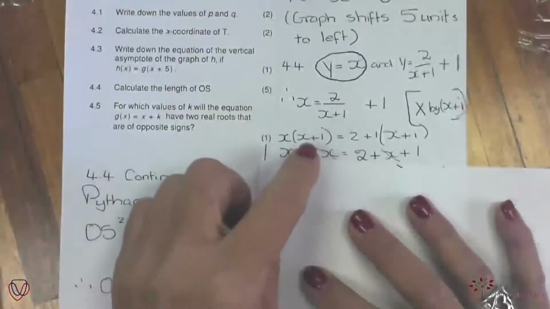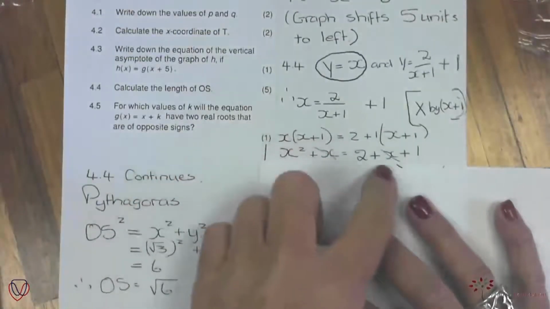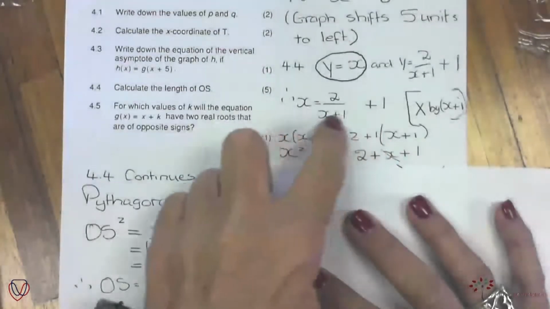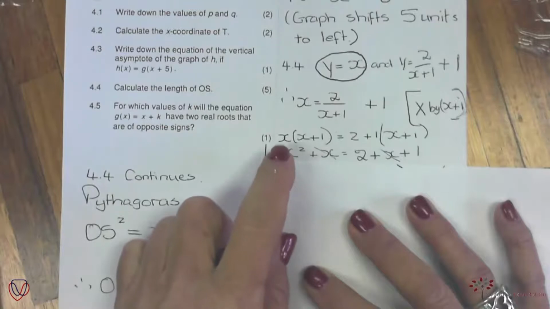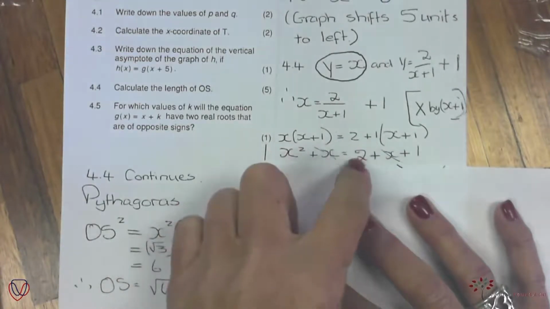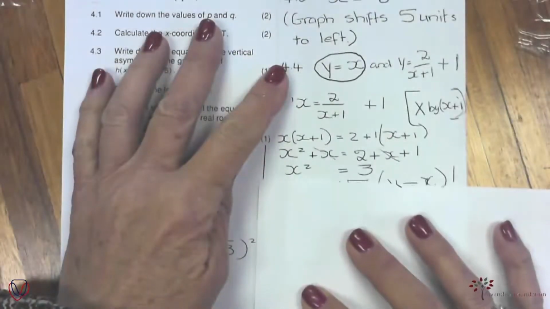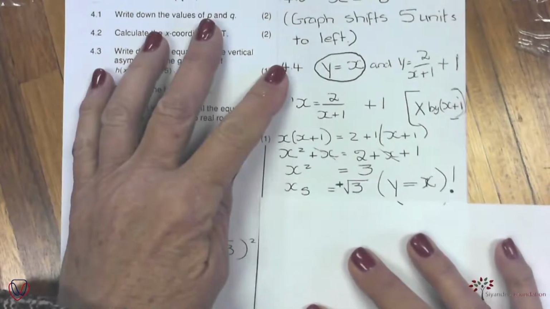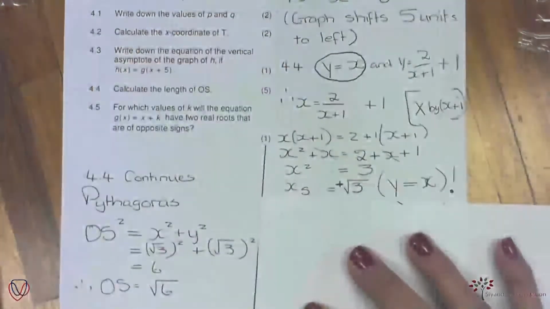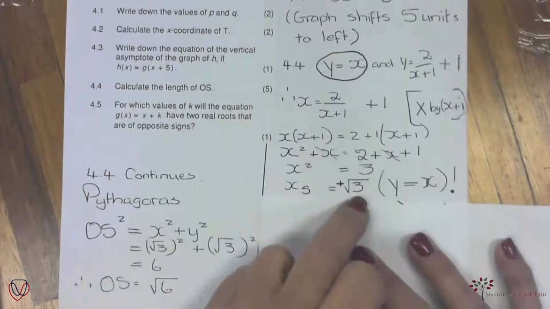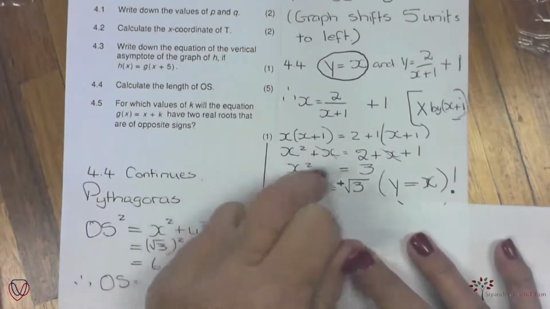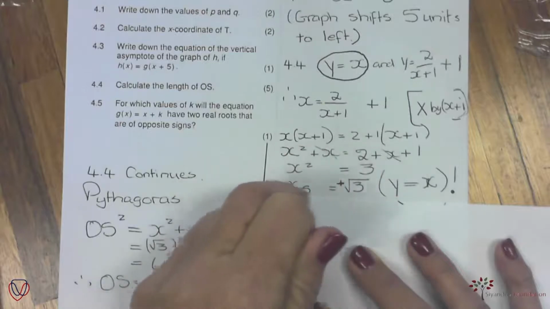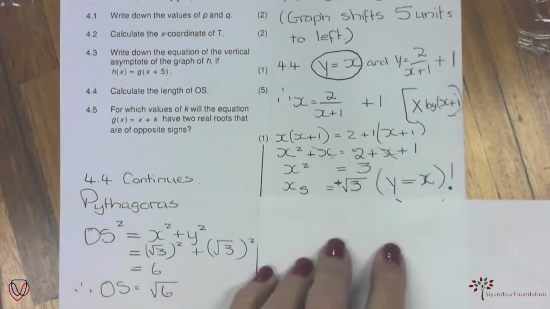And then we get that the x's are going to cancel, because if I take that one there, it's going to become negative. I'm left with x squared is 2 plus 1. So x squared is 3, and x of s is plus or minus the square root of 3. Now we can say the y and the x are exactly the same.